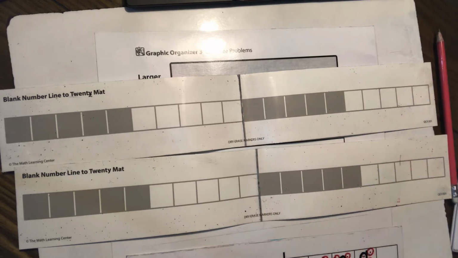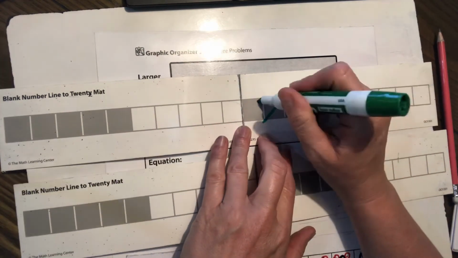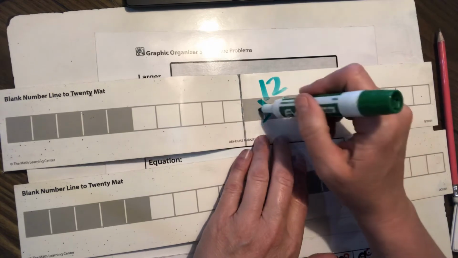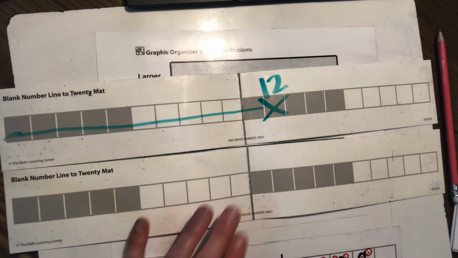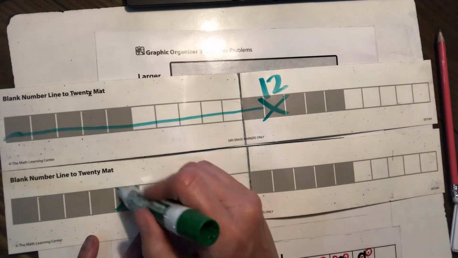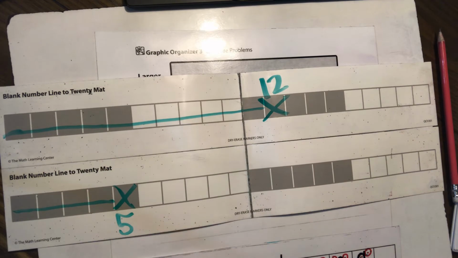Darius has 12 toy figures. So let's mark 12. See, 10, 11, 12. And Erica has 5 toy figures. How many more toy figures does Darius have than Erica?